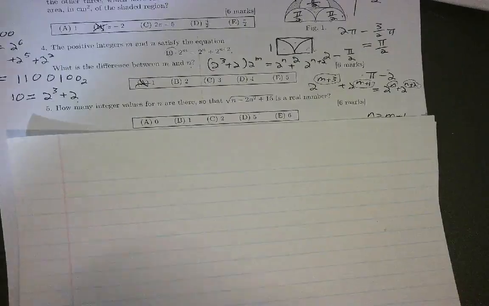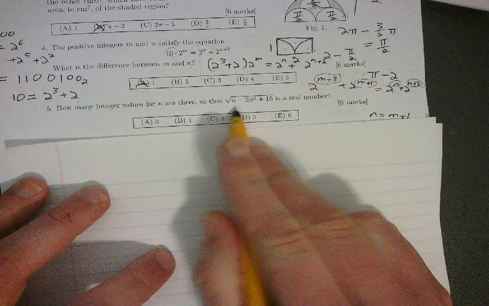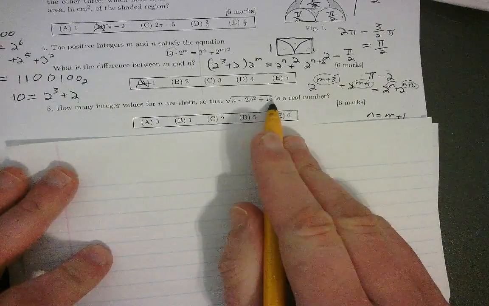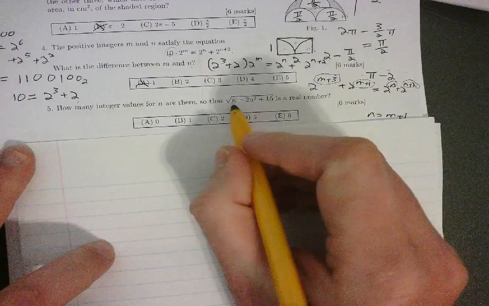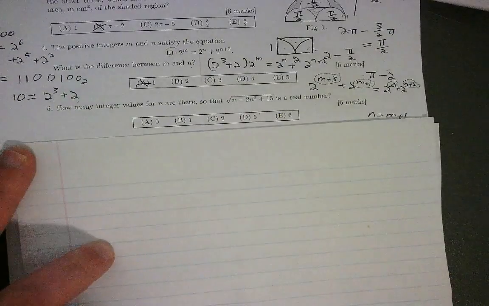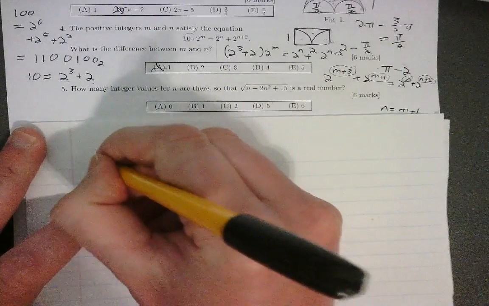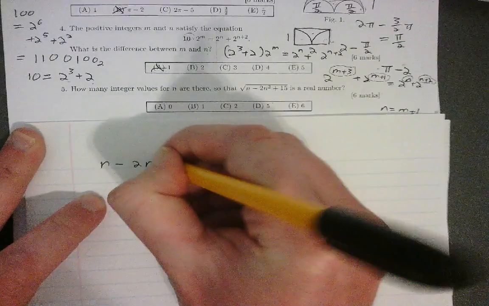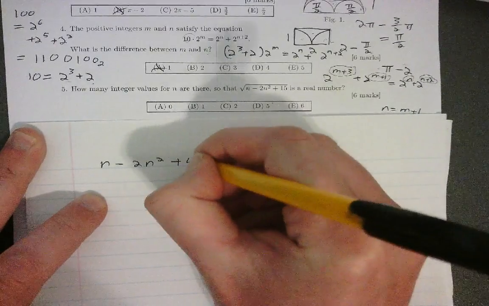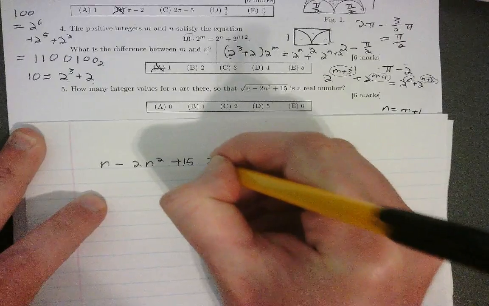Okay, now for this problem, for this to be a real number, the value underneath the square root must be positive. So we must have that n minus n squared plus 15 must be greater than or equal to 0.